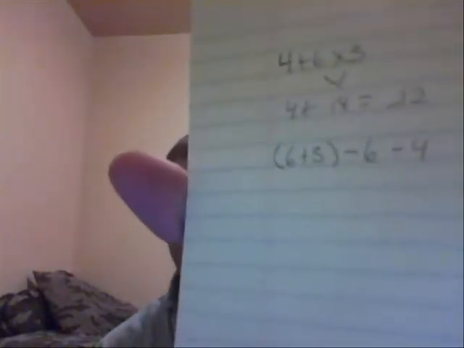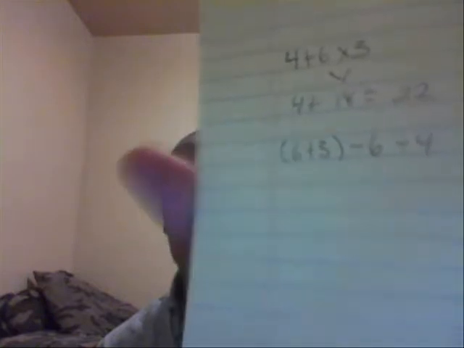Now, let's do another problem. Maybe a little more difficult. This time we're going to add parentheses. So we can go 6 plus 3 in parentheses, minus 6 divided by 4. This one is a little longer. As you can see, we have parentheses, minus, and division. So let's remember our rules. Anything in parentheses we've got to do first.